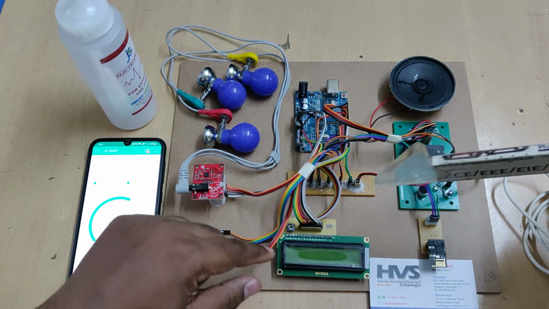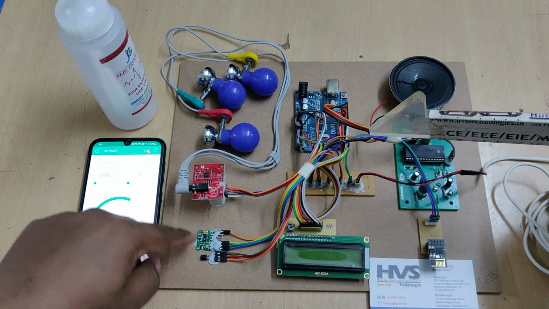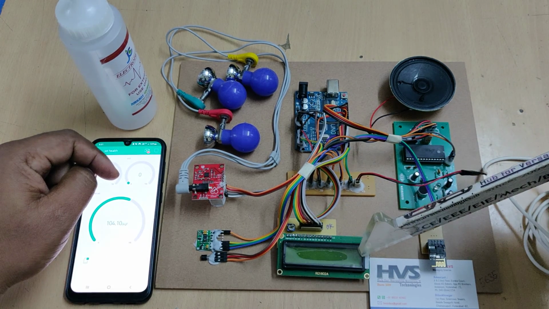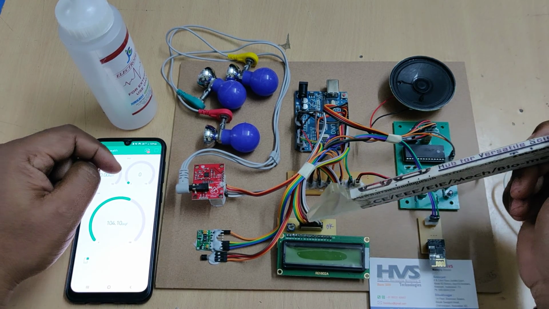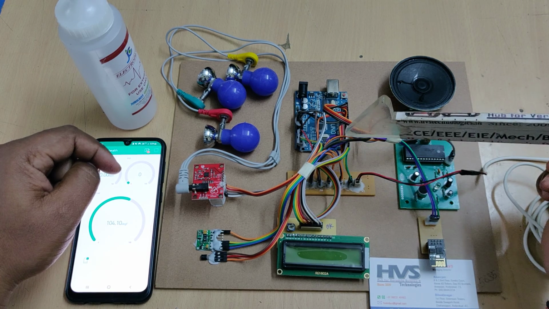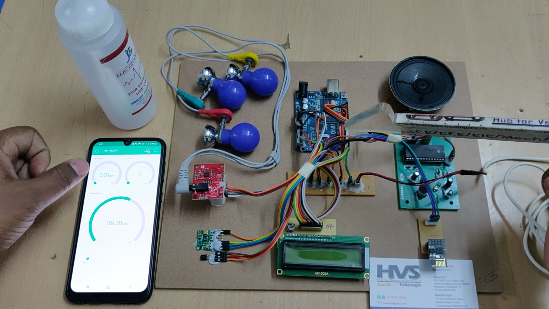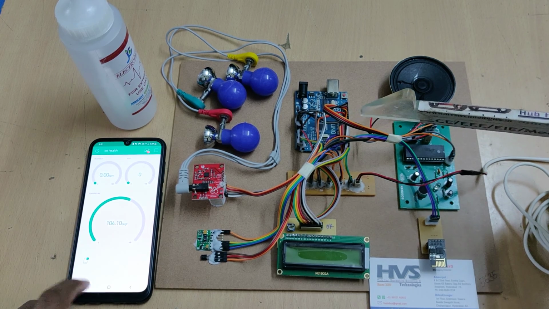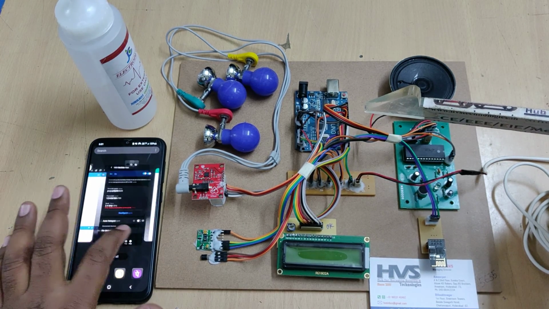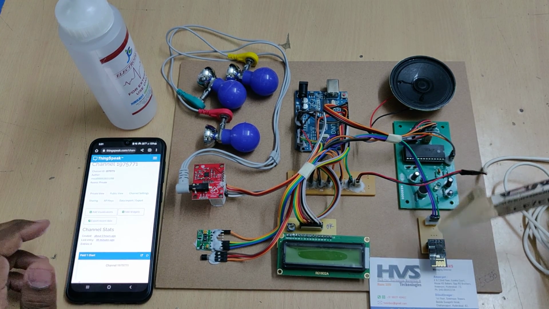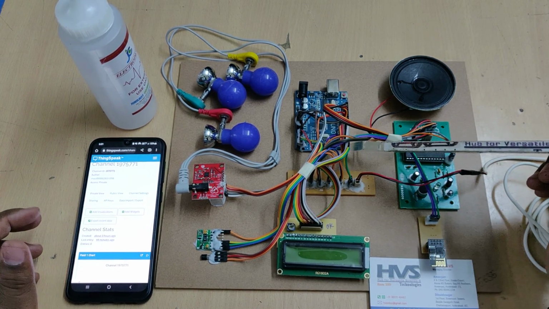And next, we are displaying the status of temperature and pulse oximeter data along with the heart rate on the 16x2 LCD screen, which we have interfaced at pin number 2 to 7. And continuously we are sending the data to the cloud, to the Blynk application as well as to the ThingSpeak cloud platform. Using this ESP8266, we have interfaced at the transmitter pin, that's pin number 1 of our UNO board.